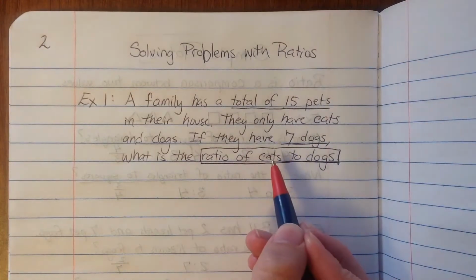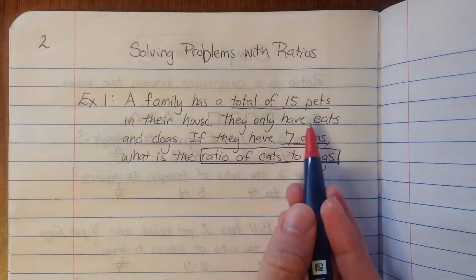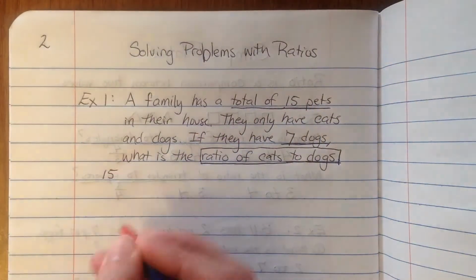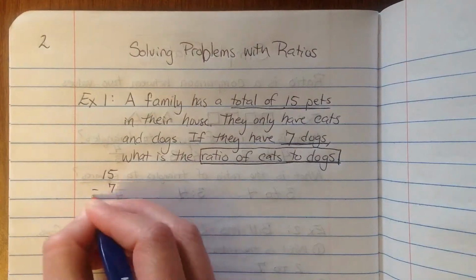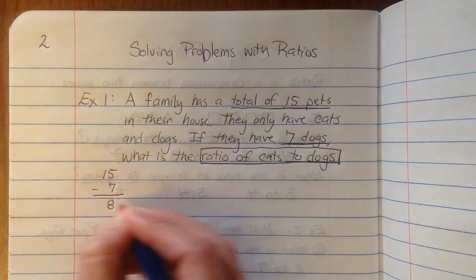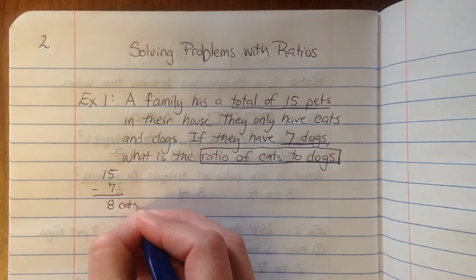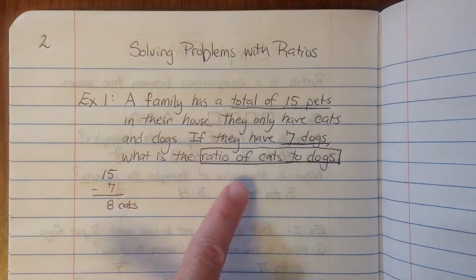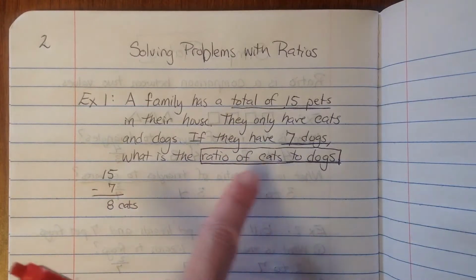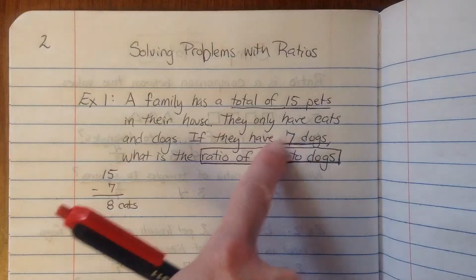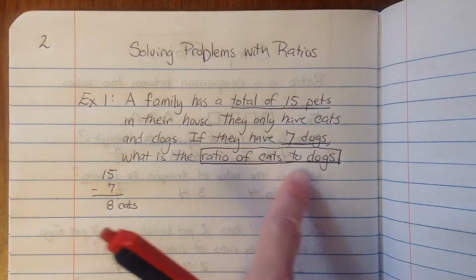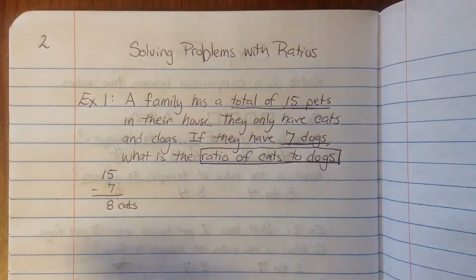So how can we find the number of cats? Well, we're told that they only have cats and dogs. So if they have 15 total pets, we can take away the 7 dogs, and 15 minus 7 is 8, and so we know that we have 8 cats. So there's going to be a missing piece that we have to find here first before we can actually write the ratio. So first we do the math to find the missing amount, so we know we have 8 cats now. Now we're writing the ratio of cats to dogs.